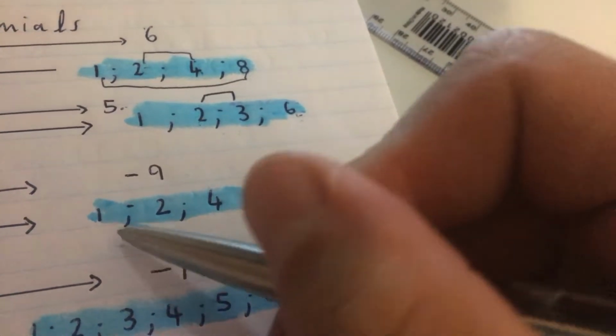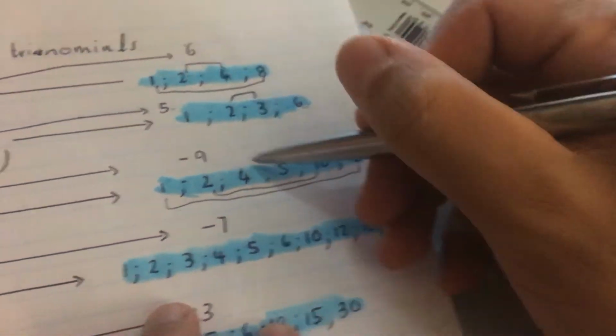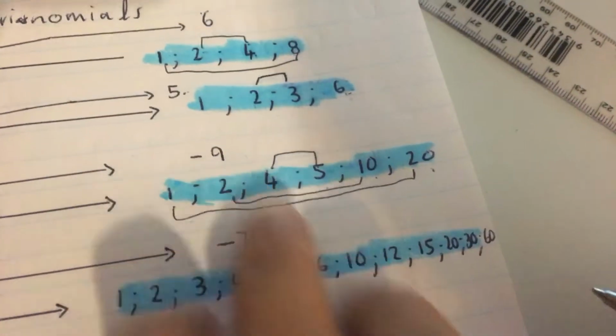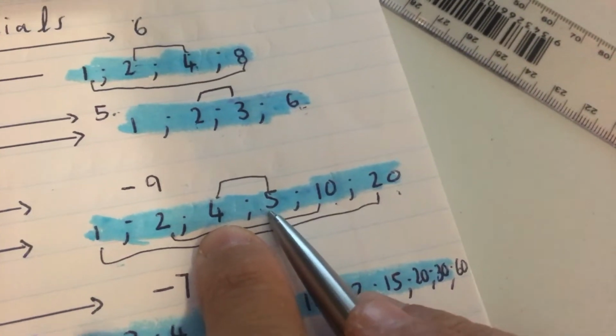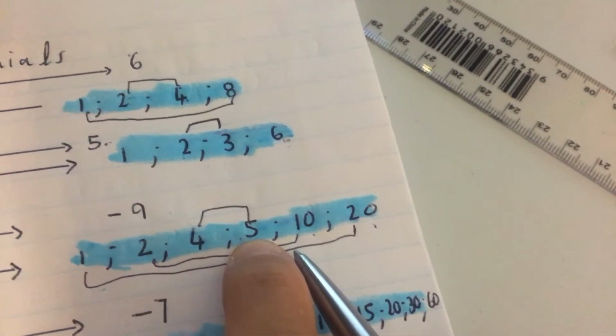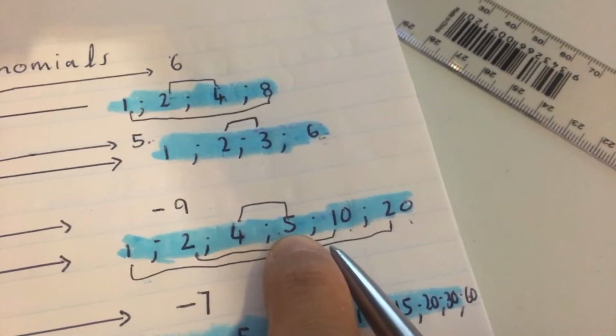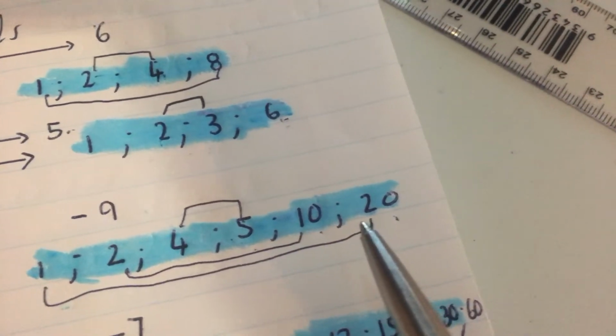You have to do the pairs, eh? So it's the 1 and the 20, the 2 and the 10, and the 4 and the 5. So which two will get me to negative 9? It'll be 5 and 4. And how? What's negative 4 minus 5? Can you see now I'm not adding them together because it's a negative. I need to get to a negative.